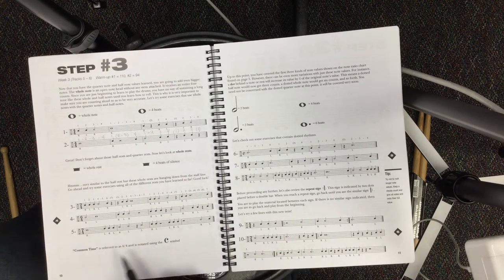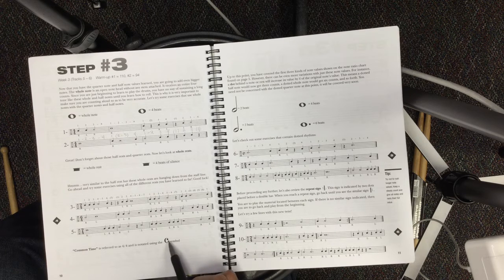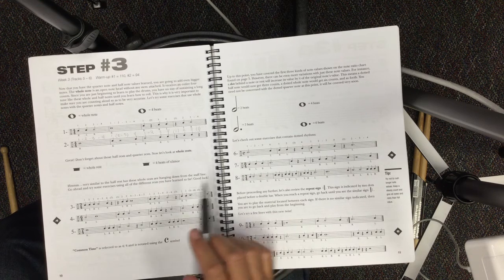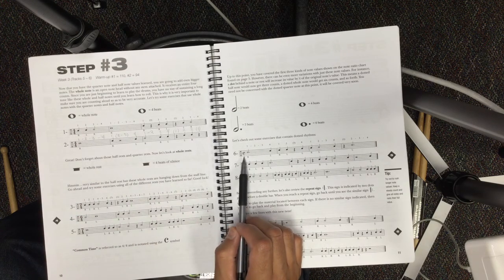And once you're done, read the bottom here where it says common time is referred to as 4/4 and notated using this symbol here. Okay, so in our music sometimes we will see, instead of the composer, the person who wrote the piece, writing 4/4 in the time signature, like we have here in examples 1 and 2, what we will oftentimes see is the common time symbol.